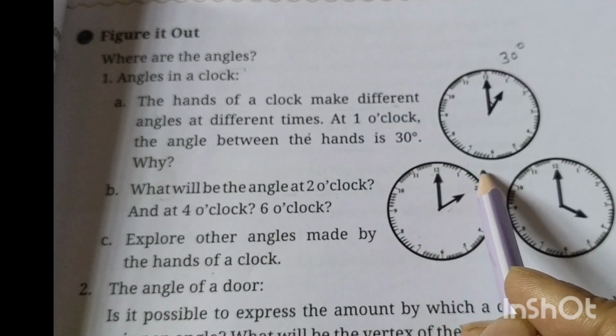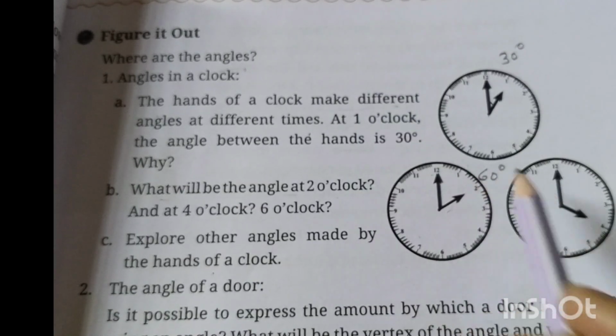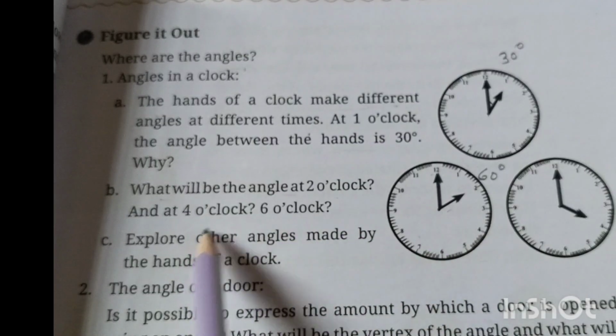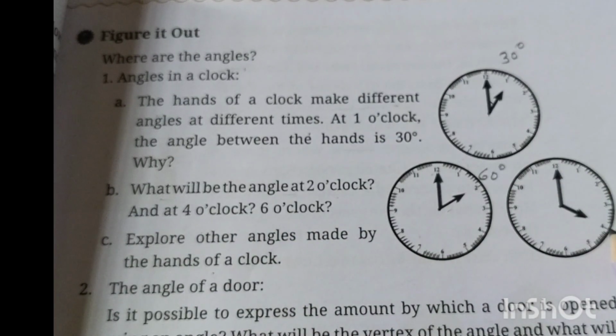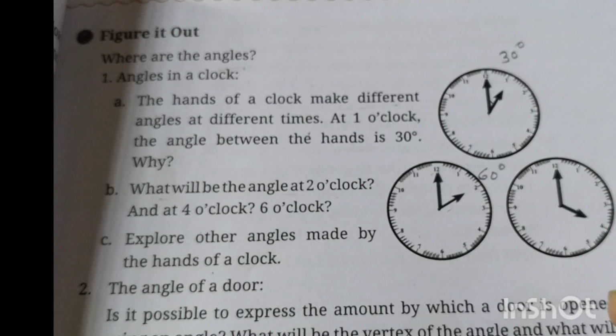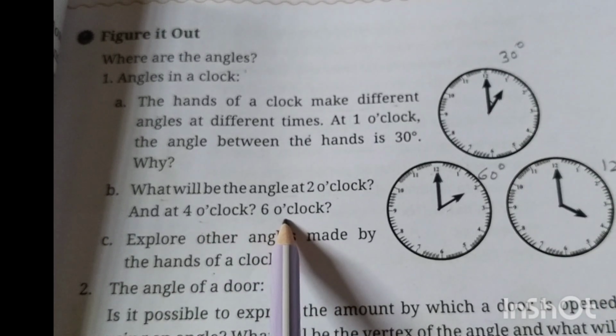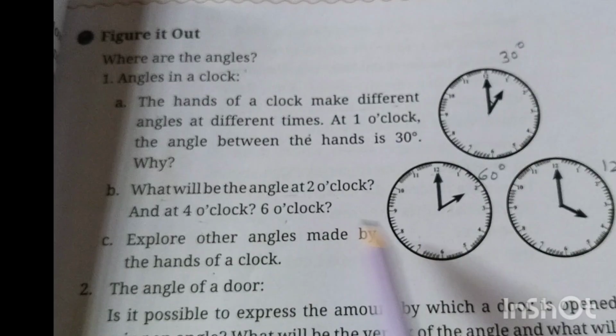Then 10 gives us 60 degree. Then what about 4 o'clock? 1, 2, 3, 4. 4 threes are 12. 120 degree.